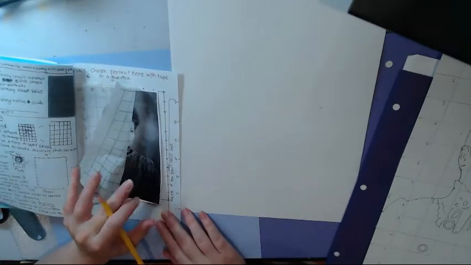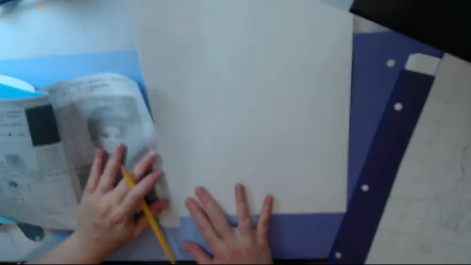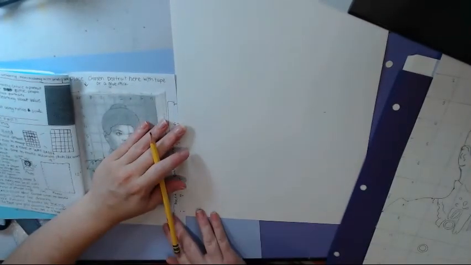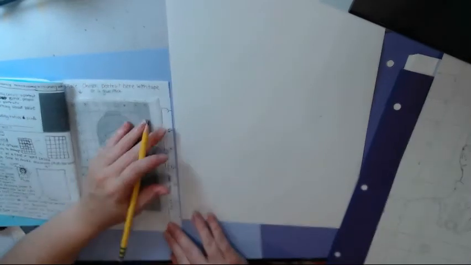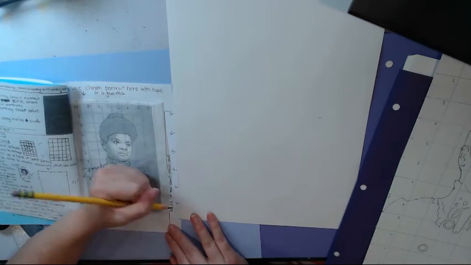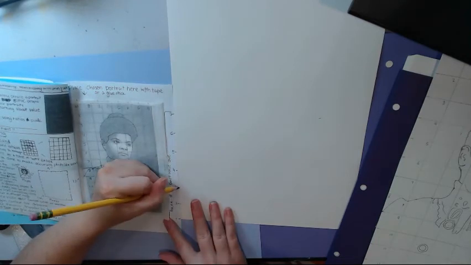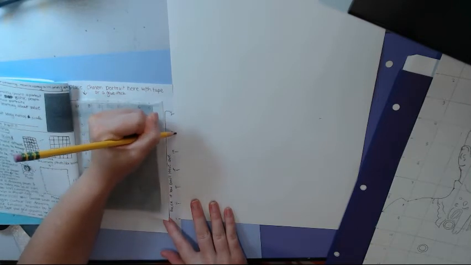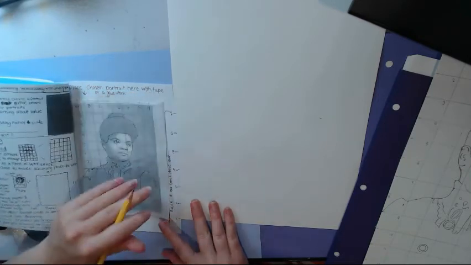What I want you to do is, after you've drawn the lines, line up one with the edge of your paper. Draw little dots right off to the edge of your paper.